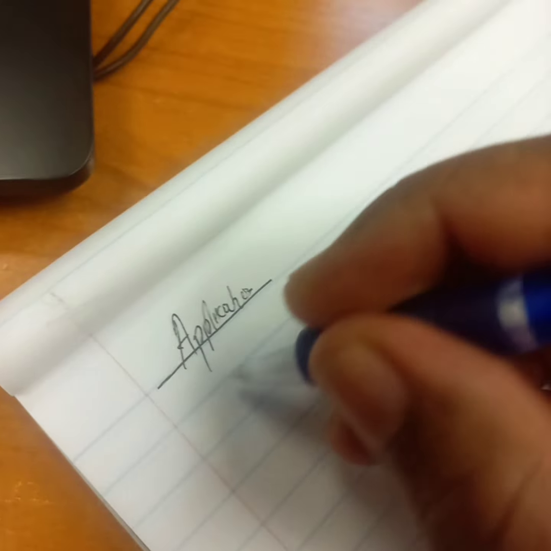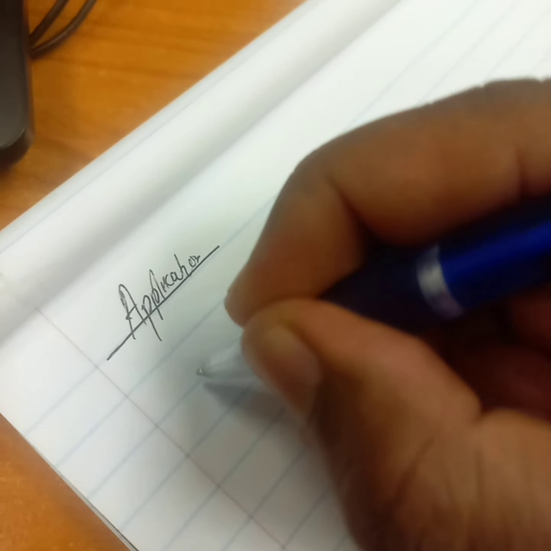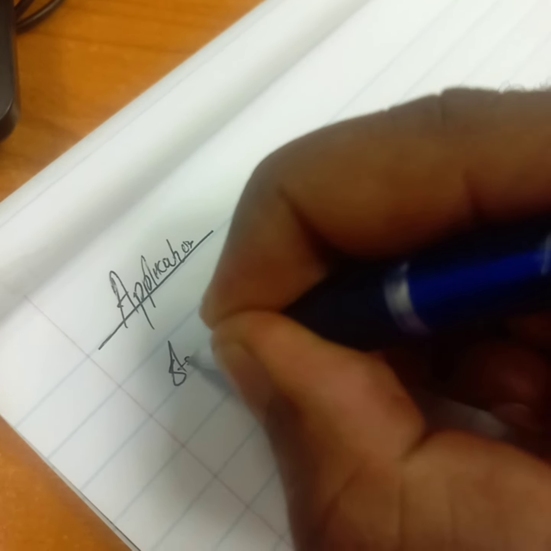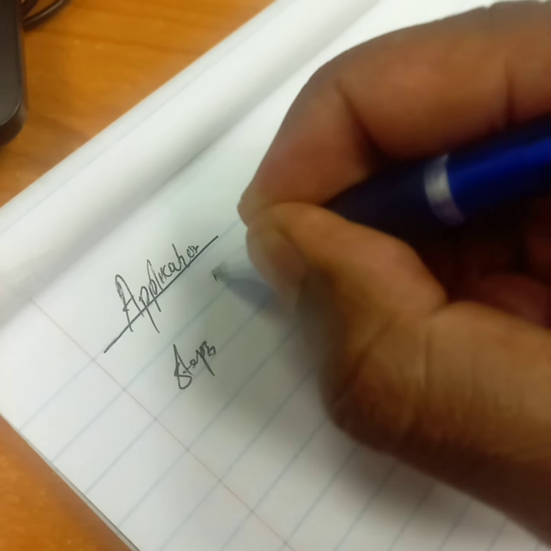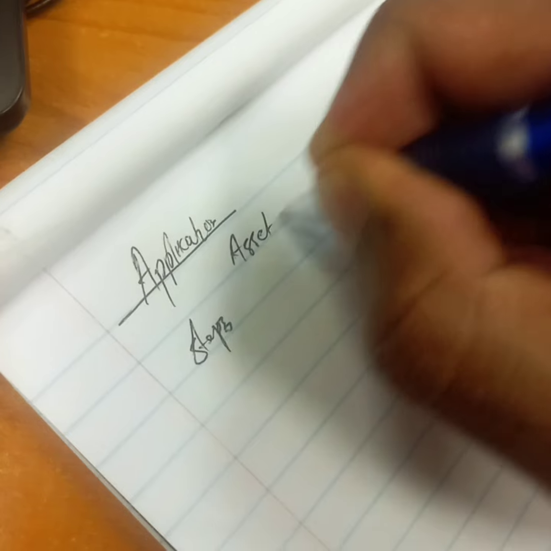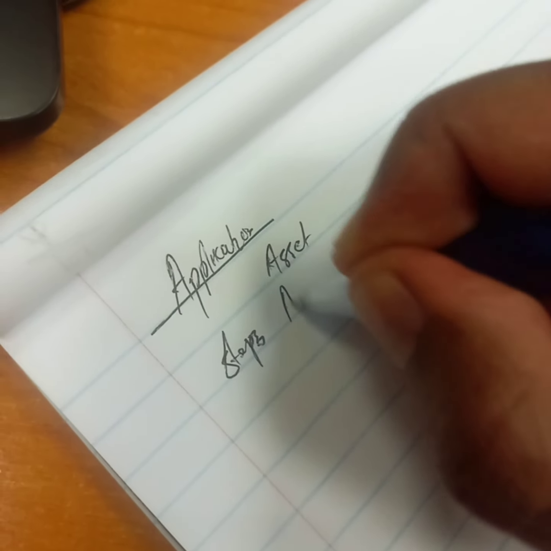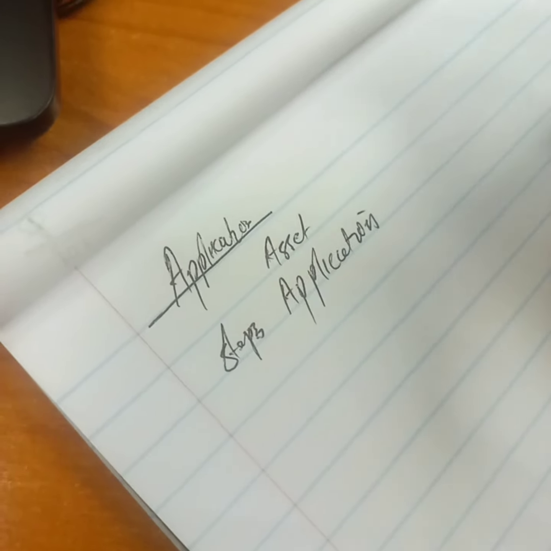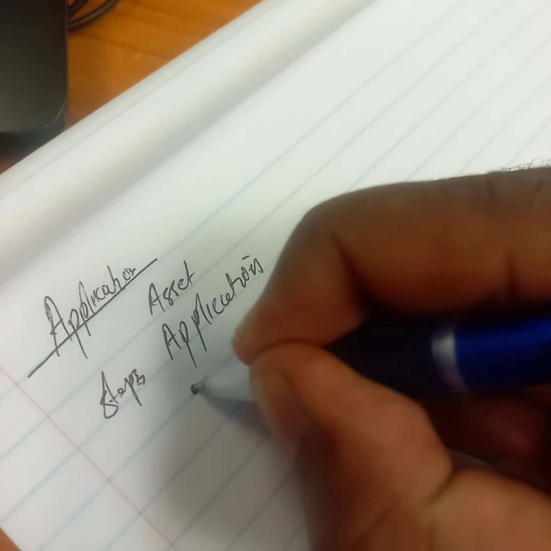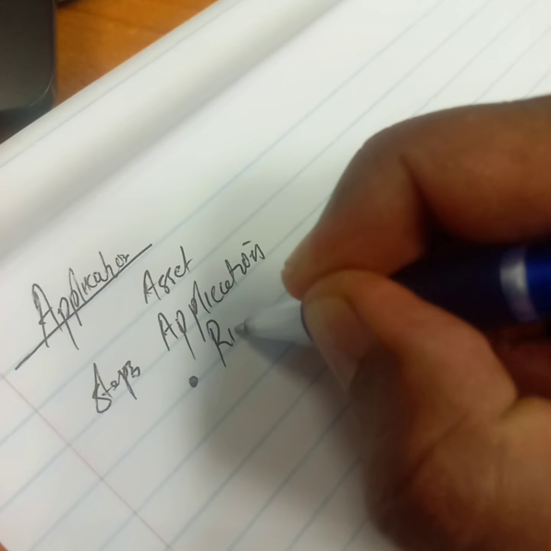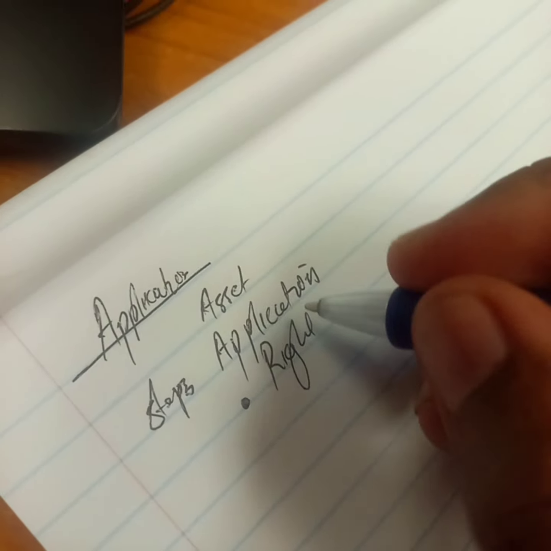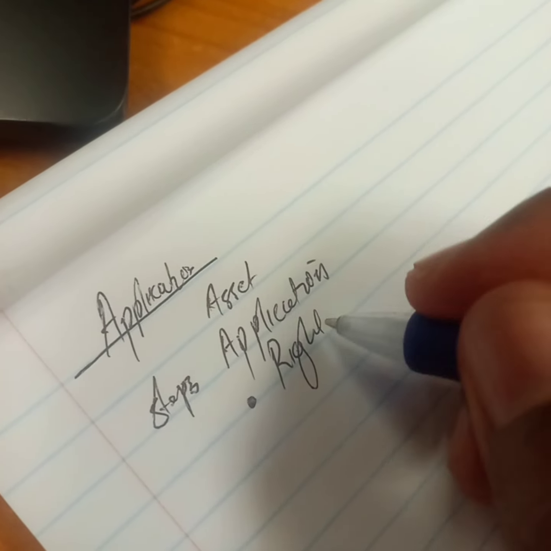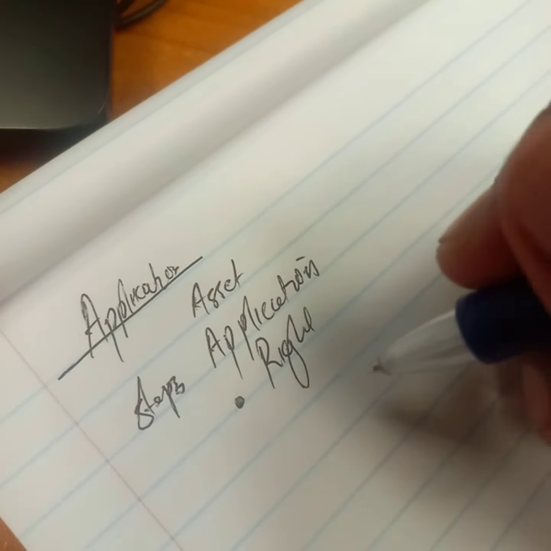So let's say now you are dealing with an asset. So how do you apply asset? That's your step number three. So here we're dealing with the asset. So when you do the application for asset, what do you do? Number one, you need to discuss the right, and then what is the right we are talking about?